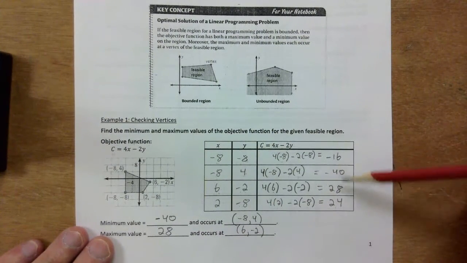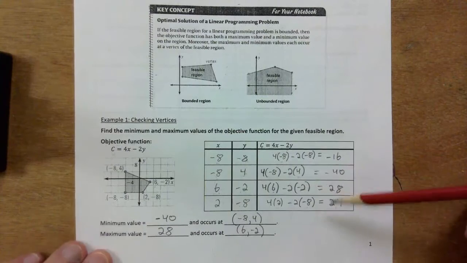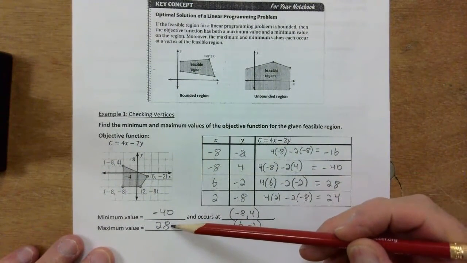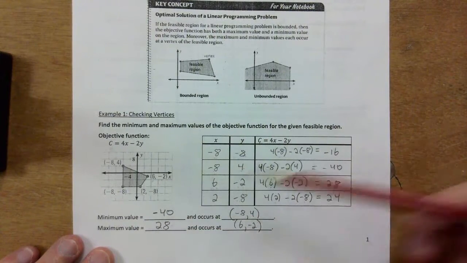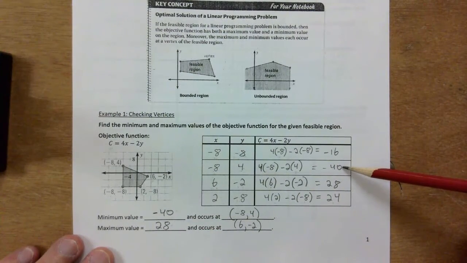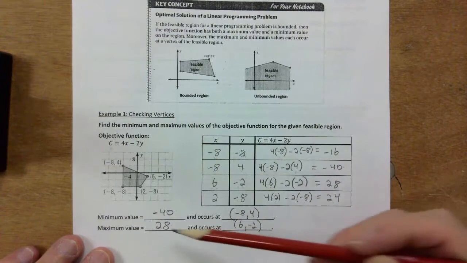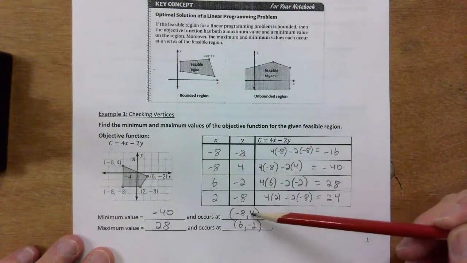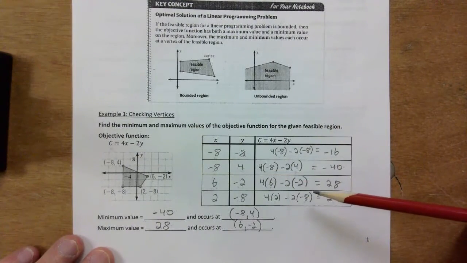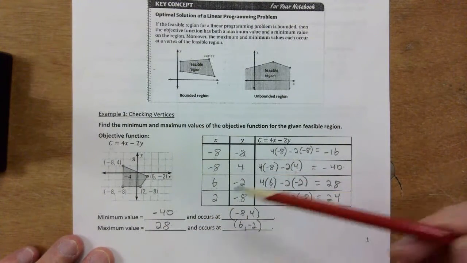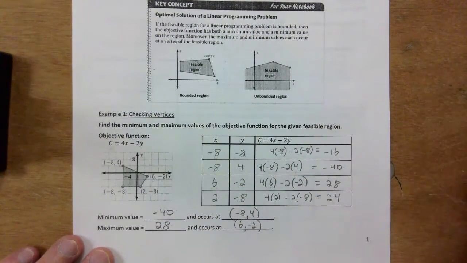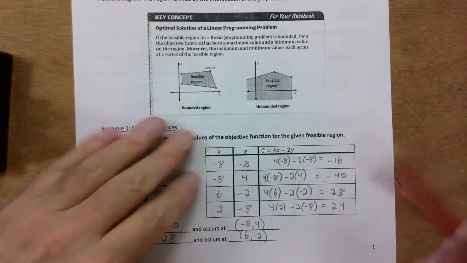Of my final values here, the maximum value is 28. So that goes right here. The minimum value is -40. It's right here. And just say where it occurs. The minimum occurred at -8 and 4. That's the point. The maximum value of 28 occurred at 6, -2. That's how you do those.